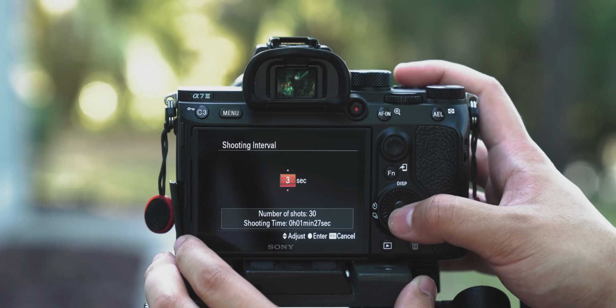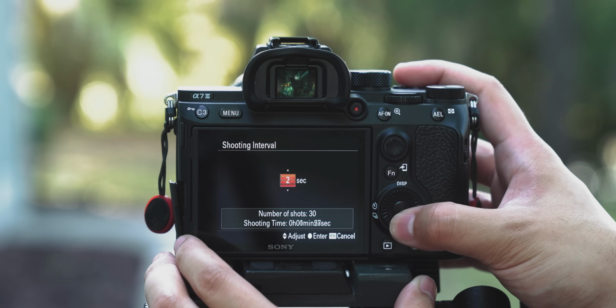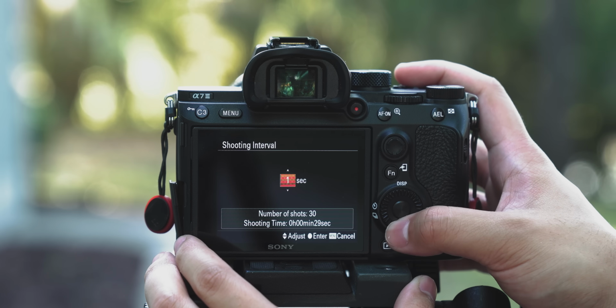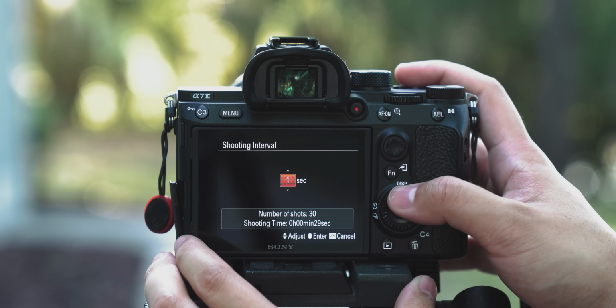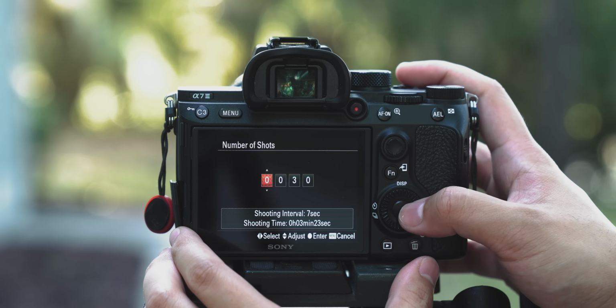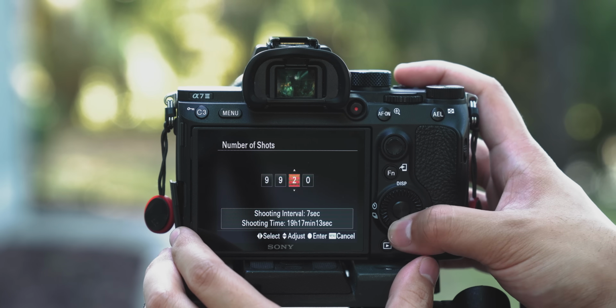Shooting interval. This sets the shooting interval, the time from when one exposure starts to when the next exposure starts. Now, this can be anywhere between 1 to 60 seconds, but do note that this means that no exposure during the time lapse can be greater than a minute long. And then after that, you'll be confronted with number of shots, and this is kind of self-explanatory. This is how many shots you want during this entire time-lapse capture, which can be anywhere between 1 shot to 9,999 shots.